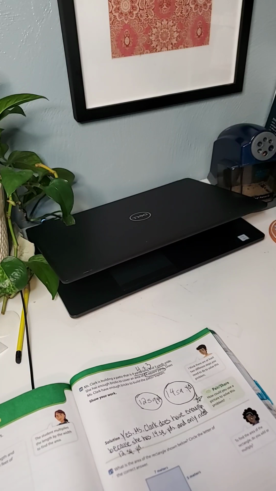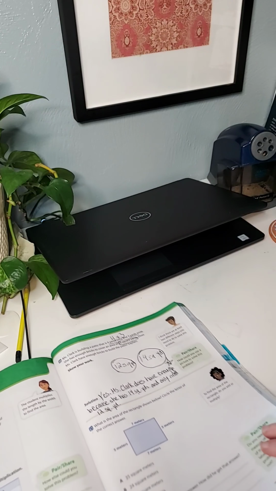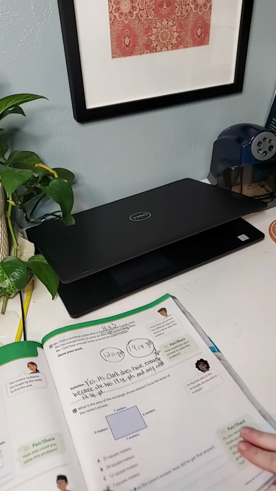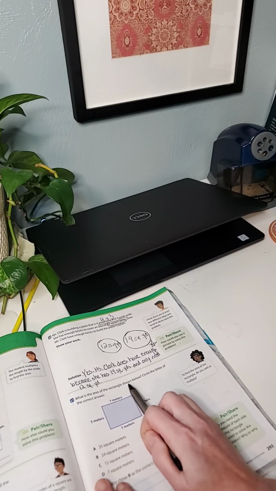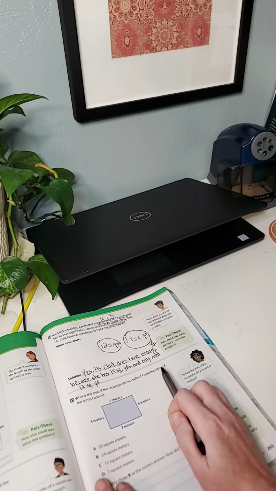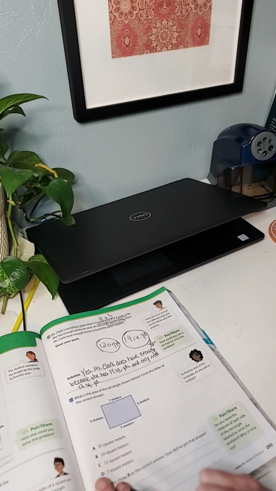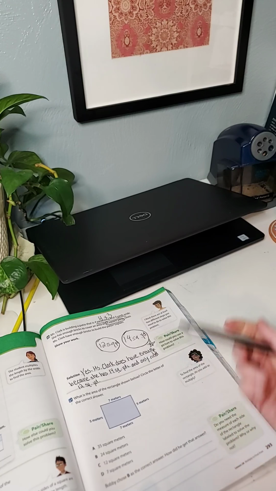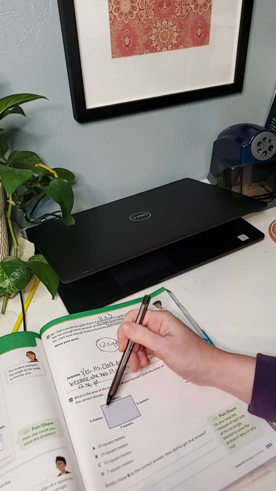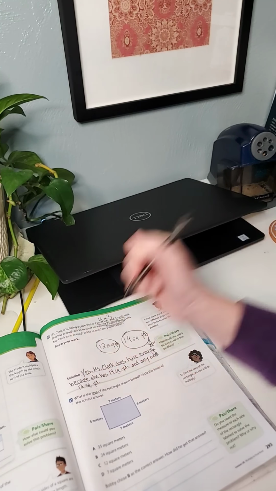So let's look at 21. Make sure you can see. What is the area of the rectangle shown below? Circle the letter of the correct answer. So first of all, let's figure that out. What is the area?